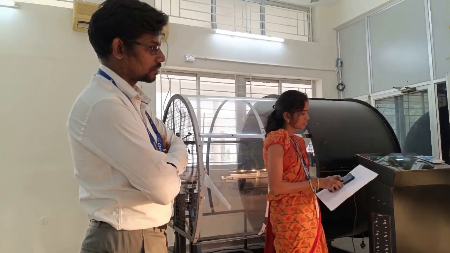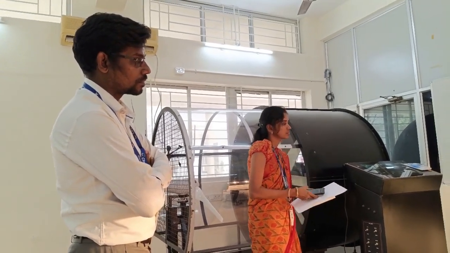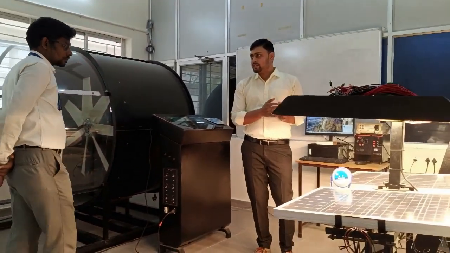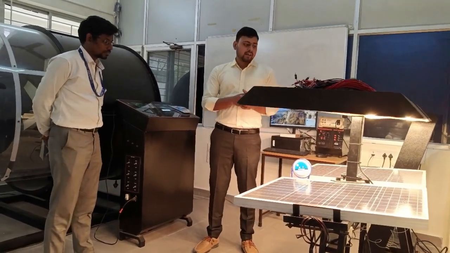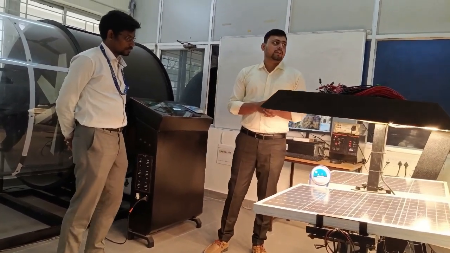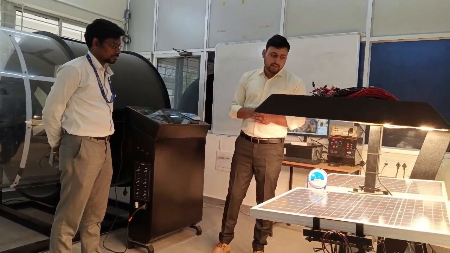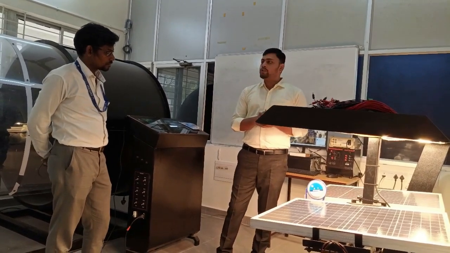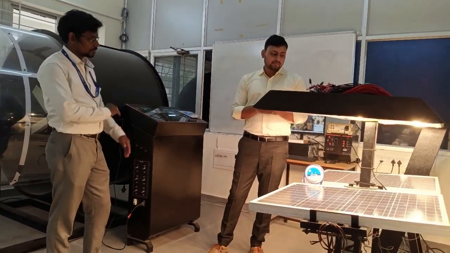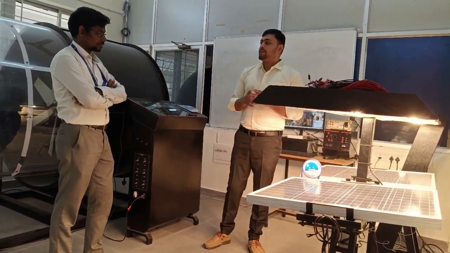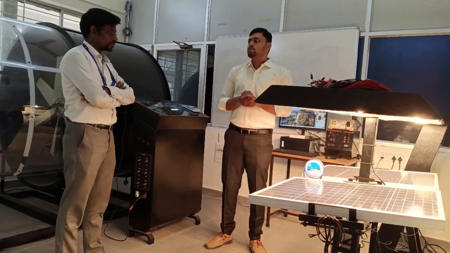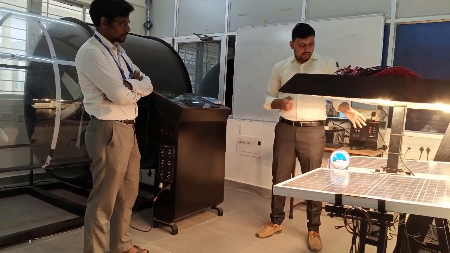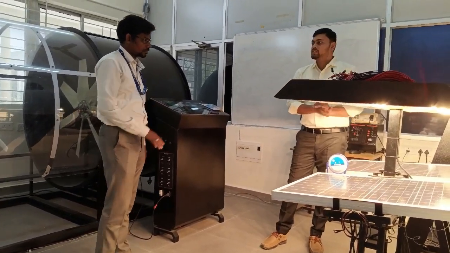Then we are going downside. As you have seen, these are polycrystalline panels. The rating is 50 watt, and the maximum power is 40.34 watt. Here VOC, the open circuit voltage, is 22.25 volt, and here ISC means short circuit current, the maximum current when voltage is 0, which is 2.53 ampere. And as you have seen, this panel has 36 cells.